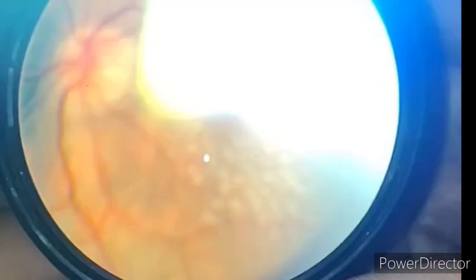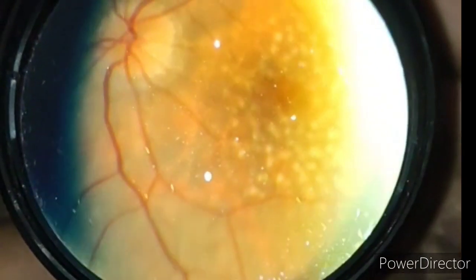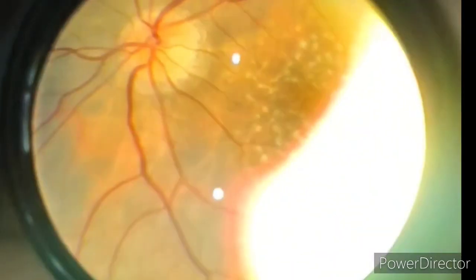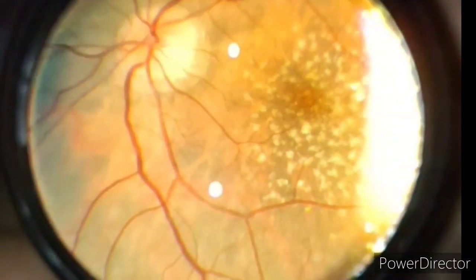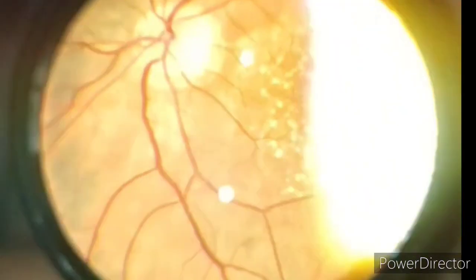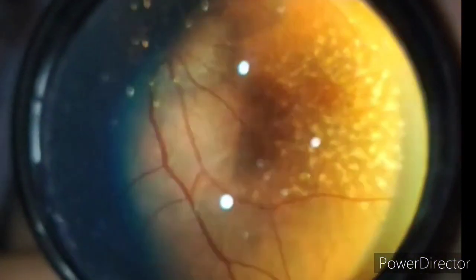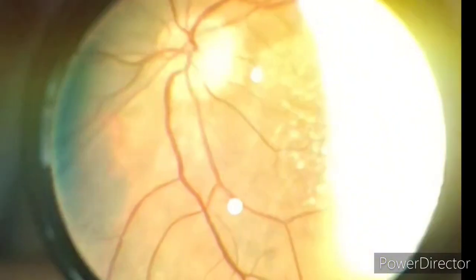Now the most probable diagnosis in this case is familial dominant drusen, also called Doyne honeycomb retinal dystrophy, or Malattia Leventinese, autosomal dominant radial drusen. It represents an early onset variant of AMD.